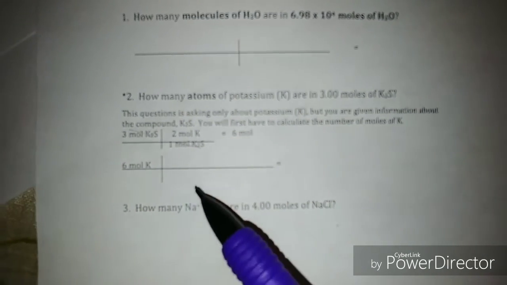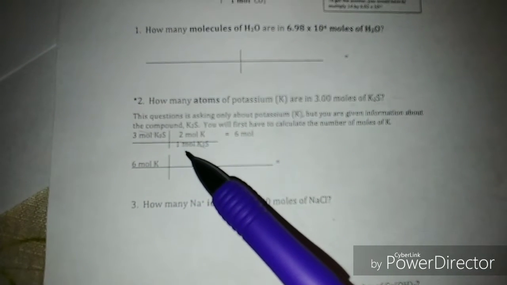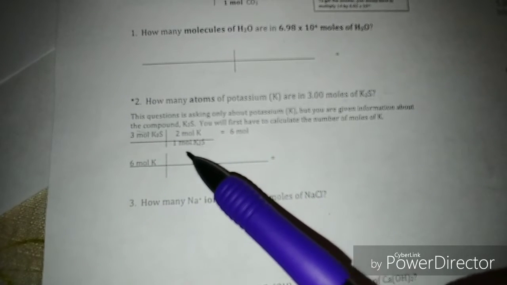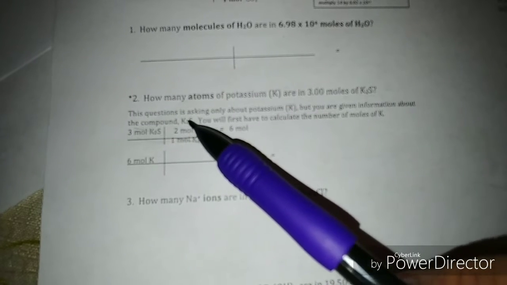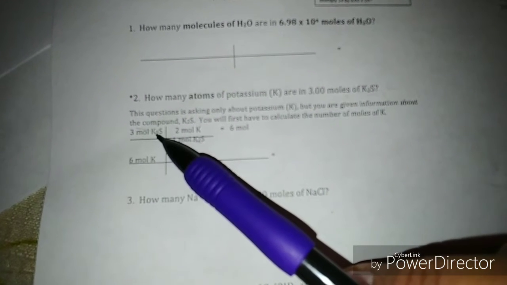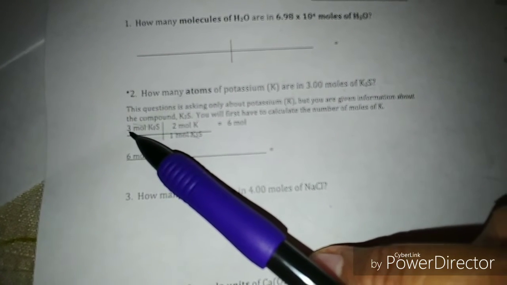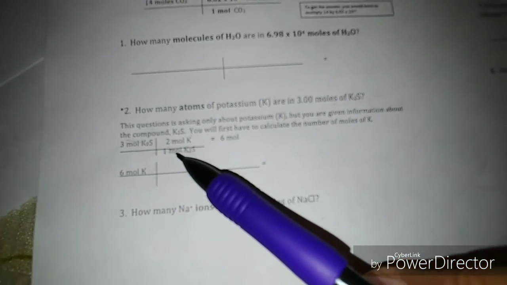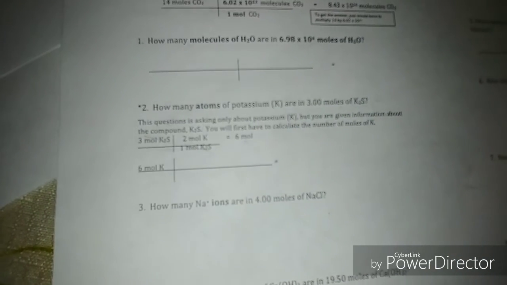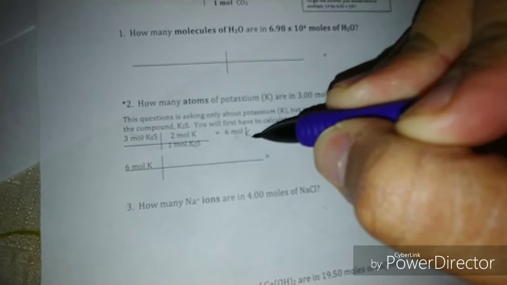Okay, so that means that we've got our 3 moles of K2S. Okay, and then I know that in 1 mole of this K2S, there's 2 moles of K. That's because I can tell that there's a 2 there. That's why I know it's 2 moles. So now, to do the math, I'm going to multiply the 3 by the 2. So side by side they multiply. That's 6 divided by 1, giving me 6 moles of, and this one doesn't have it, but we're going to add it on here, 6 moles of K.